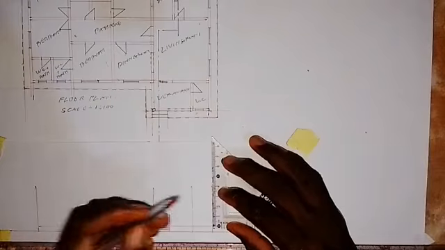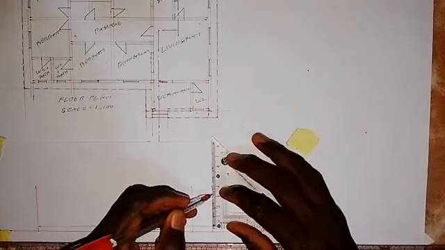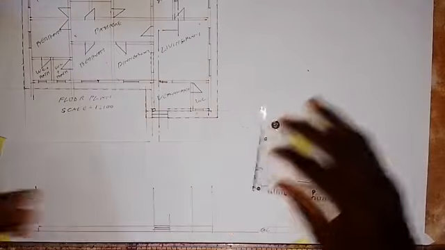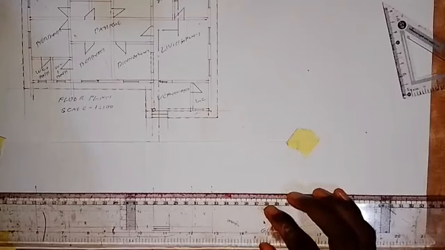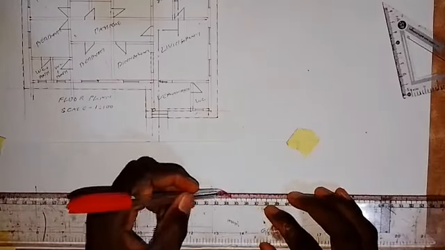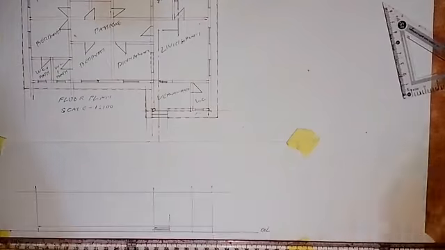Of 1:100, so we take 34 millimeters up. So this is 34. Then we draw a horizontal line from here. So here we have this horizontal line. Then we need to bring down the east projection.